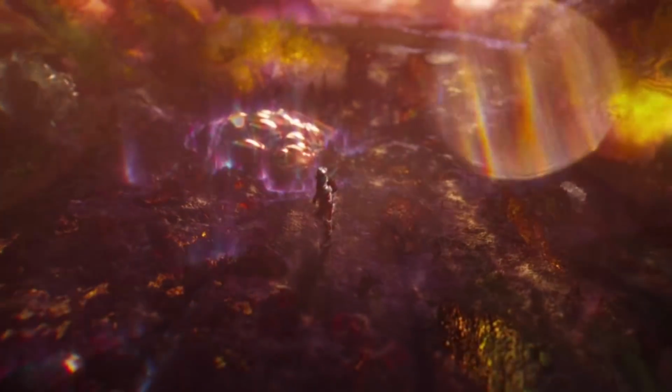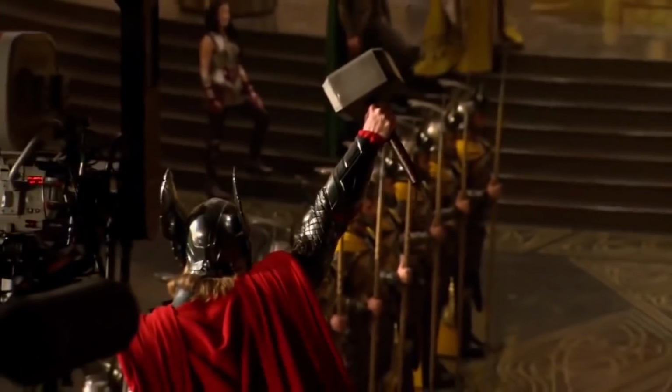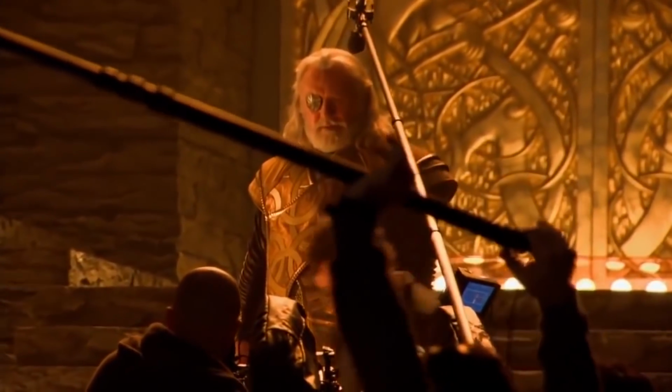However, the multiverse was actually introduced much earlier than any of those movies, in the first two movies of the Thor trilogy. Want to know more? Well then, by Odin's beard, watch this video and we'll tell ya.